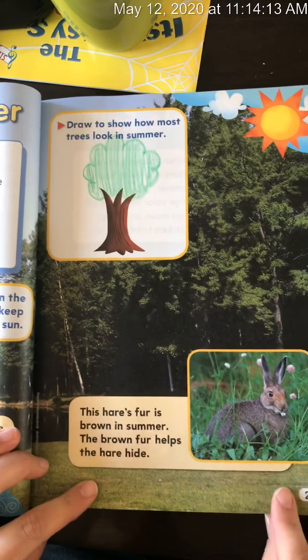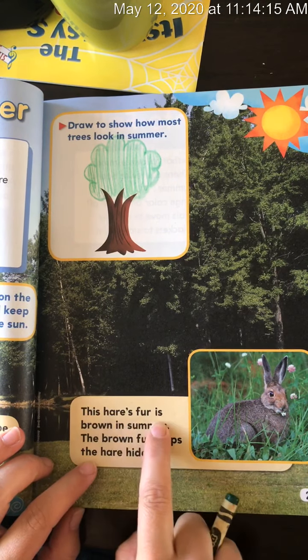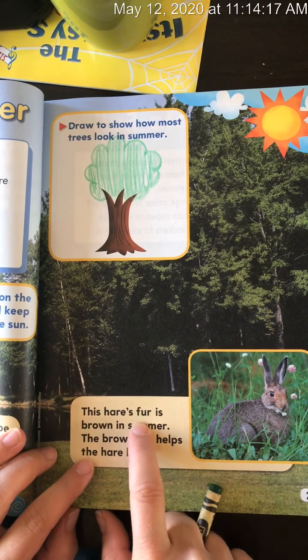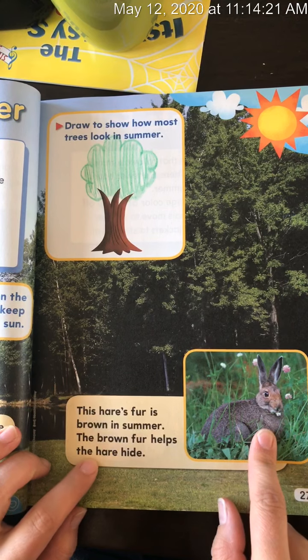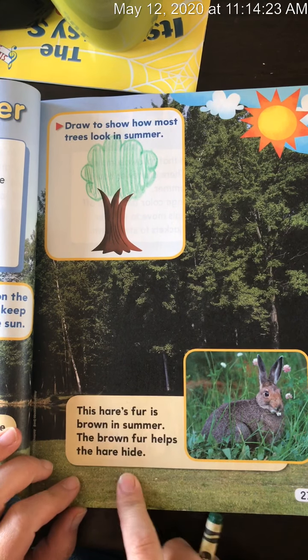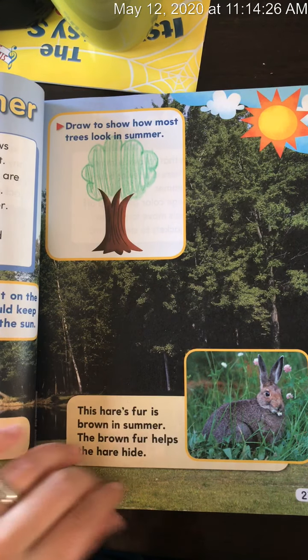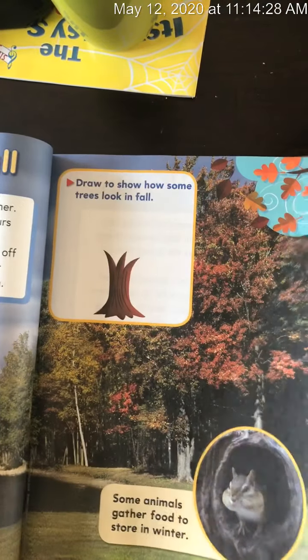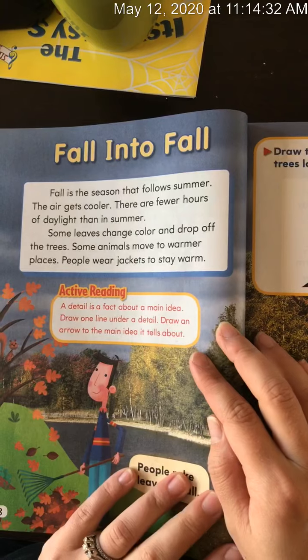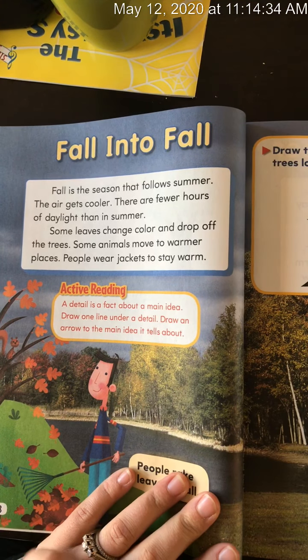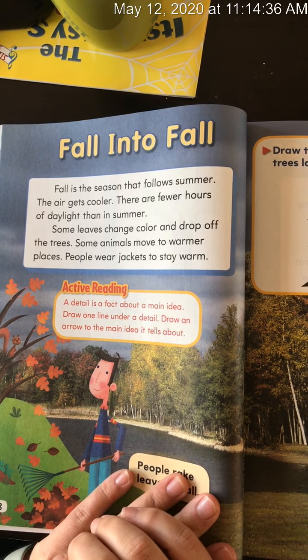All right. Down here it says this hare's fur, apostrophe S because fur belongs to that hare. Remember, a hare is a kind of bunny. It's brown in the summer. The brown fur helps the hare hide. So it's kind of like camouflage for him. So he's not found. All right, fall into fall. Fall is the season that follows summer. The air gets cooler. There are fewer hours of daylight than in summer.